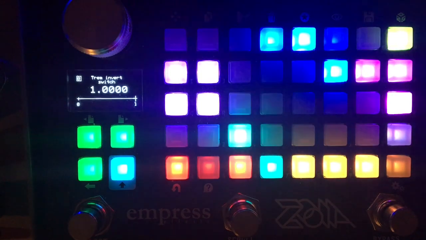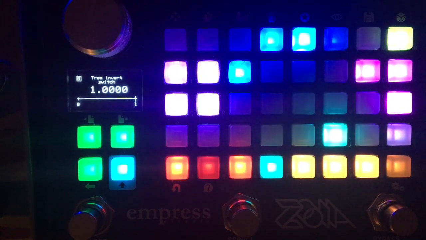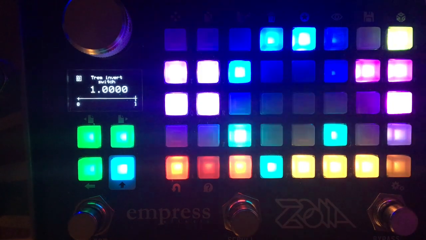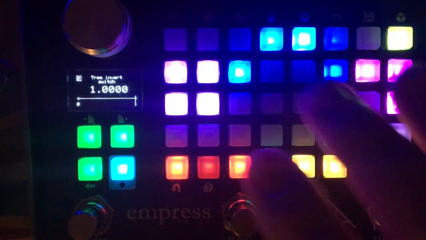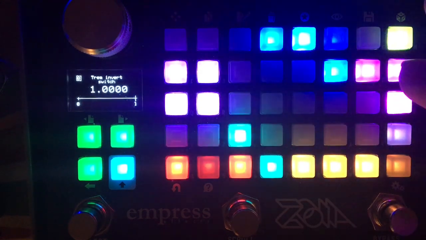And there's this invert control, which will invert the dry and reverb tremolo signals on either channel. So the left and the right will follow the left and the right channel on the reverb.